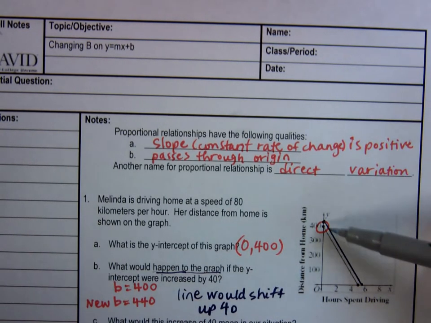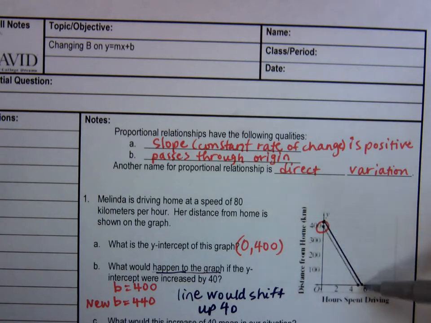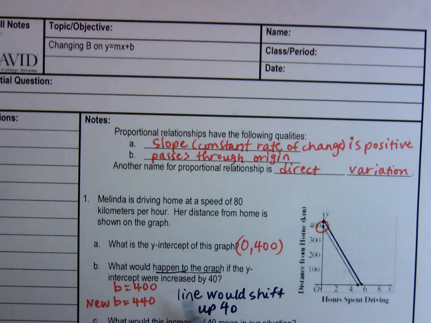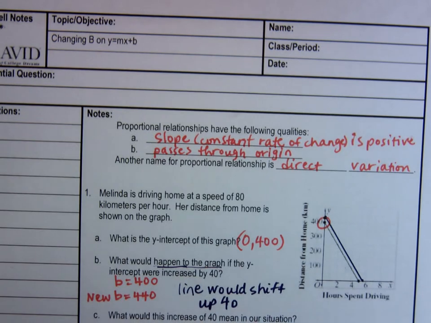What I did is I drew a new dot on the y-axis at 440, and the slope didn't change, so we have two parallel lines because the slope hasn't changed. Since the slope didn't change, the only thing that happened is that we moved up a little bit. And when we moved up, we would just say that the line shifted up 40. The terminology that we use for this is either shifted up or translated up.